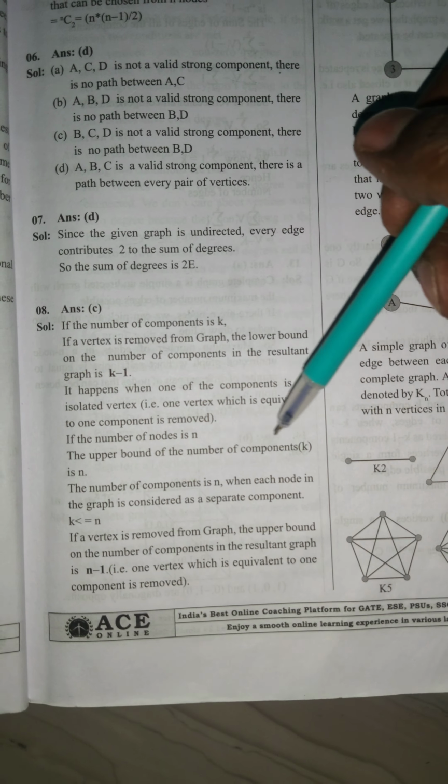10th one: if in a graph G there is one and only one path between every pair of vertices, then G is a tree.